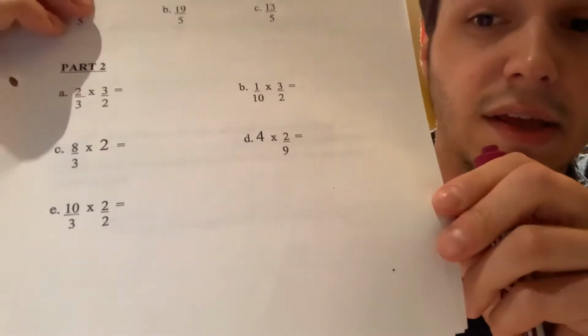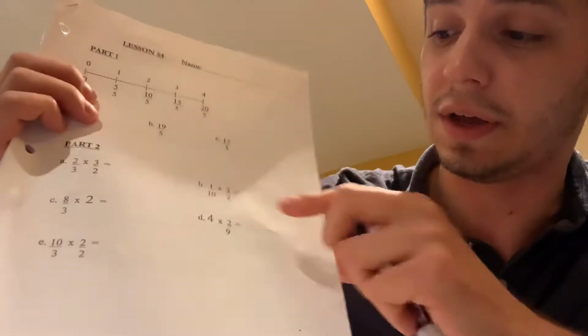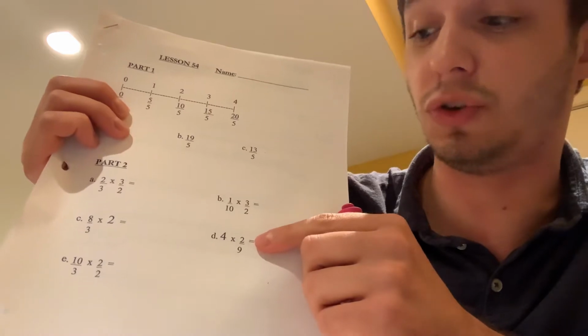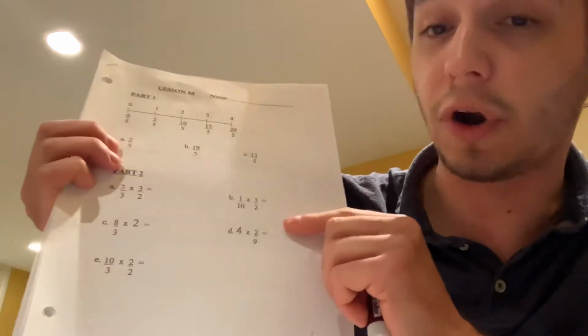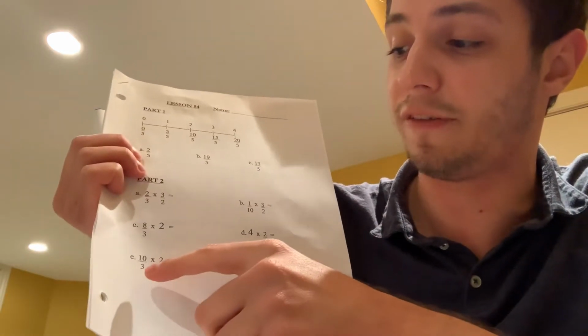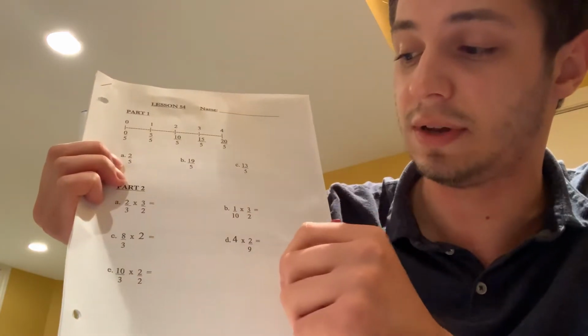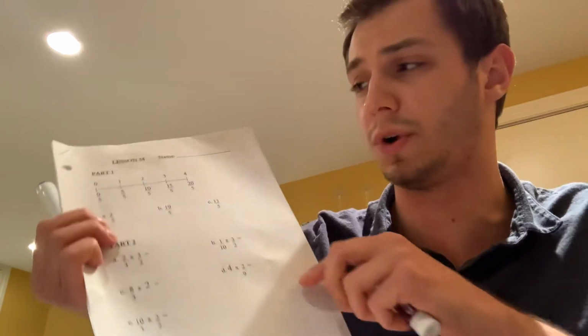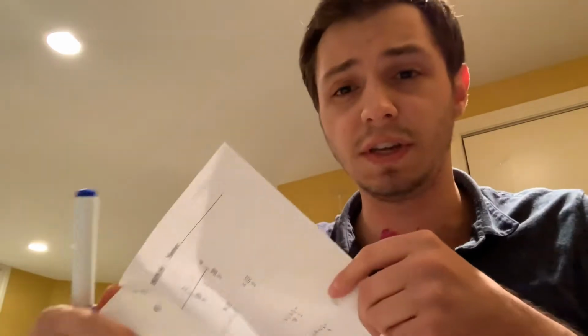Now you guys can pause this video and try to do parts D and E on your own. So for part D, you're going to multiply the whole number 4 by the fraction 2 over 9. And then for part E, you're going to multiply the two fractions 10/3 and 2/2. So pause this video and you guys can work on those. And I'll see you in part number 3.